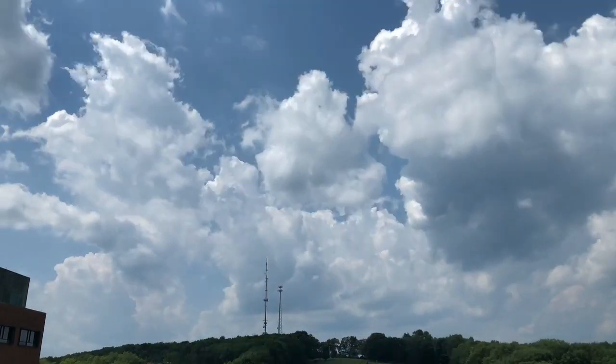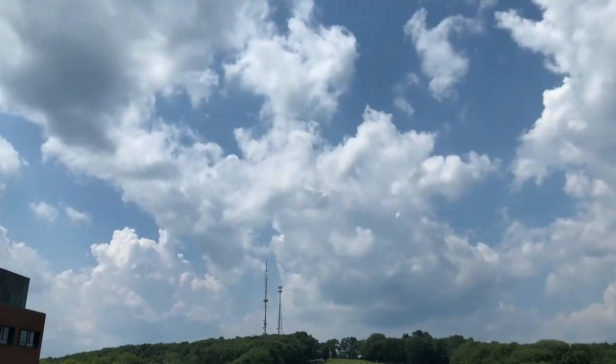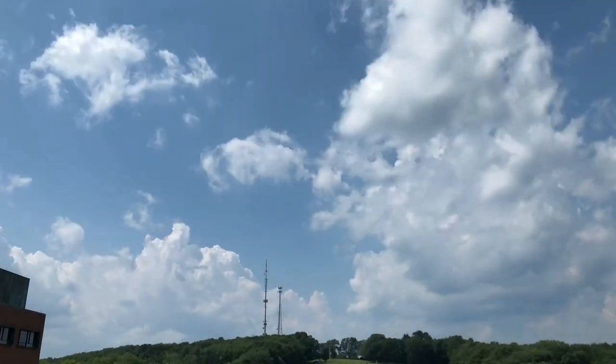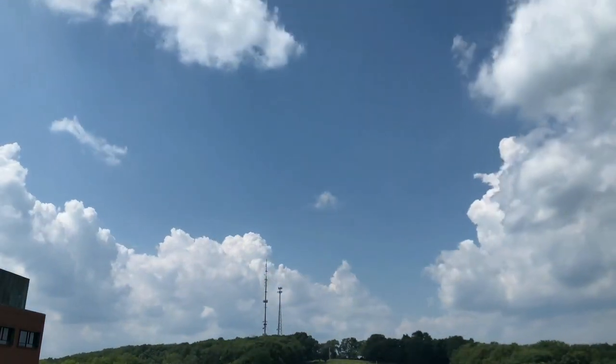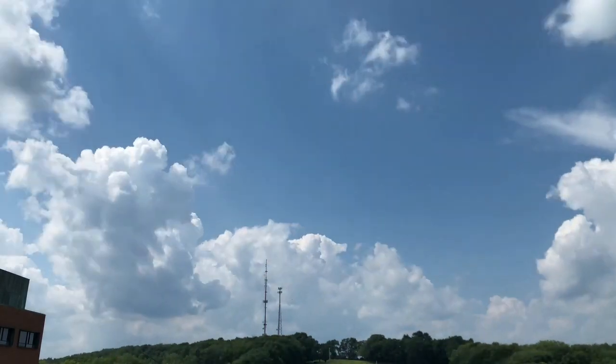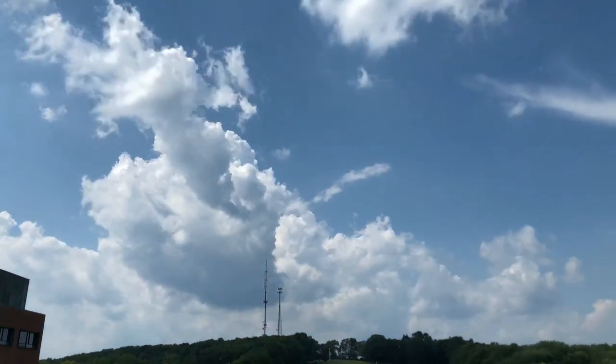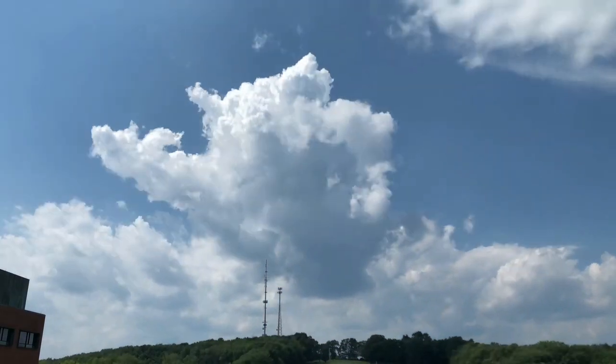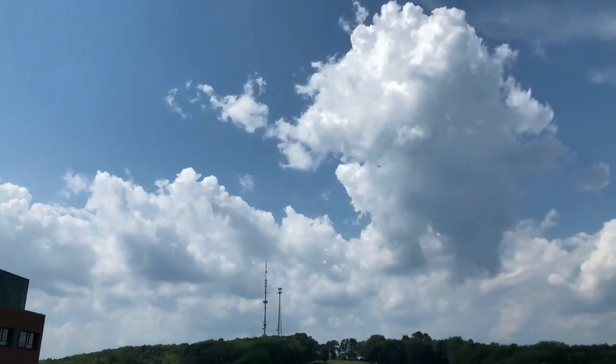Thanks to my iPhone's time-lapse feature and the right atmospheric conditions, I was able to record these cumulus clouds forming right here from my lab video at the University of Connecticut. As time goes by, you can clearly see the convective motions in the clouds.